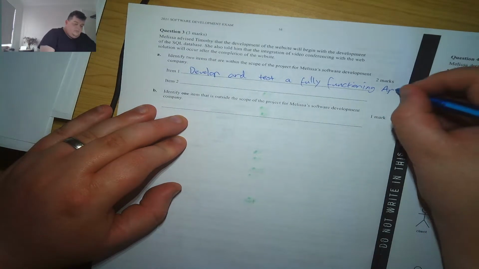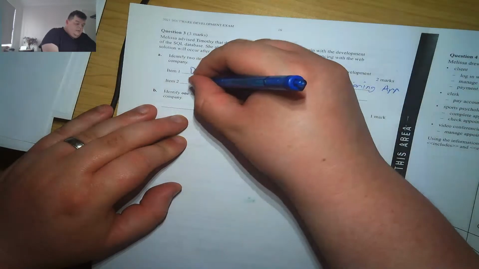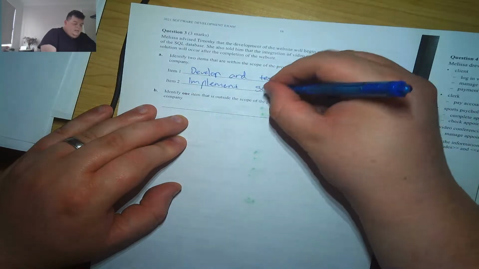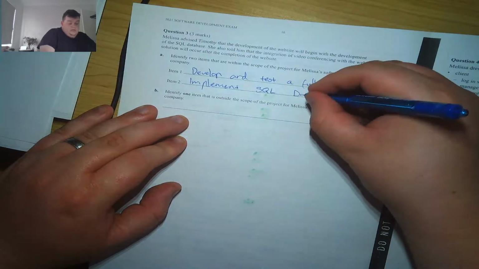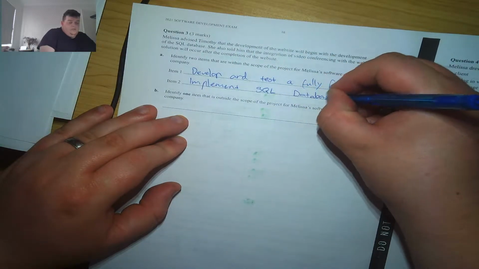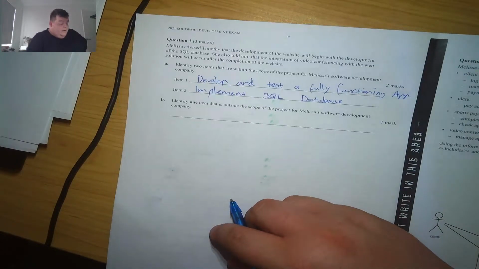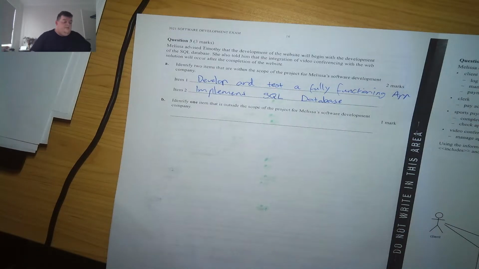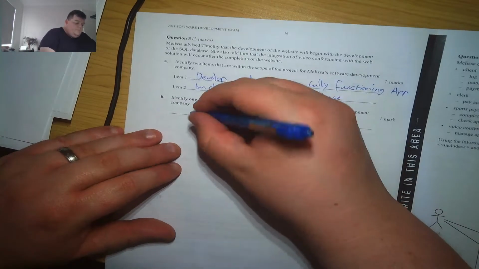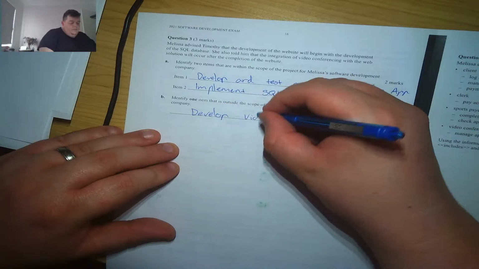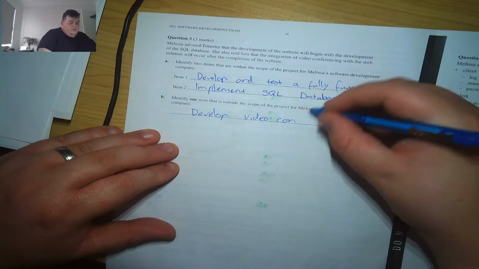Say app, and to implement SQL database. I'm terrible at scope, so I'm hoping that that's fine. Identify 1 item as outside the scope for Melissa's development company. Develop video conferencing app, because that's not her company that does that.